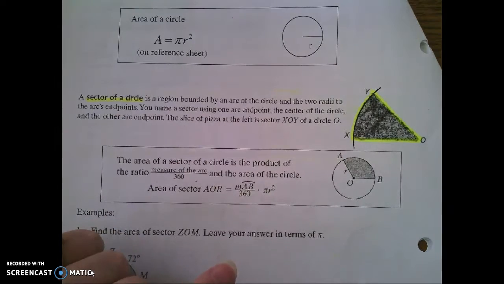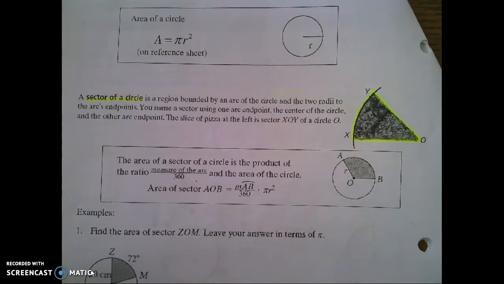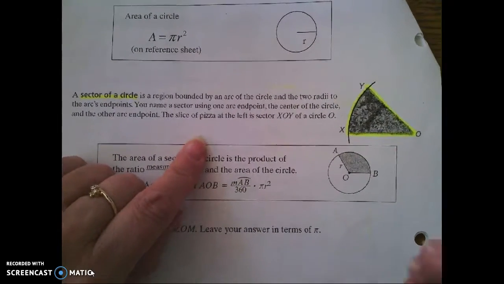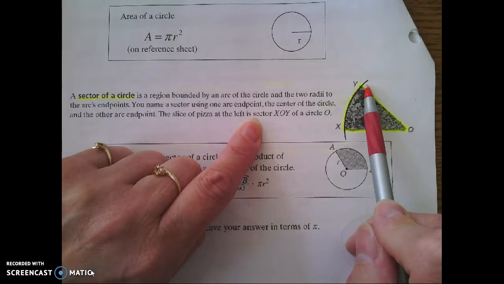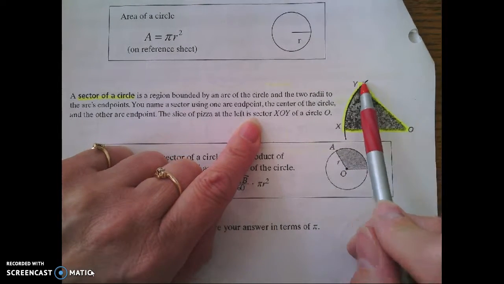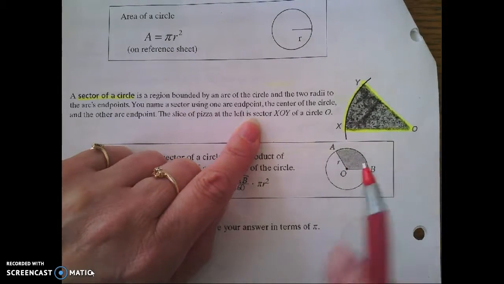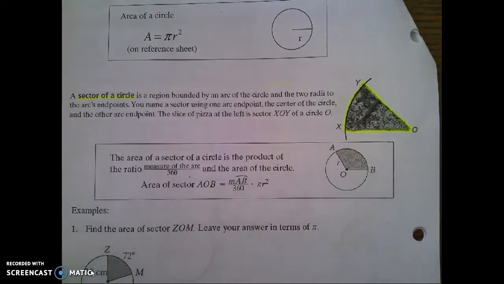You name a sector using one arc endpoint, the center of the circle, and the other arc endpoint. Kind of like an angle, but there's no symbol for sector, so you would just call it sector XOY or sector YOX. So it looks like a slice of pizza, a slice of pie, so that is a sector of a circle.